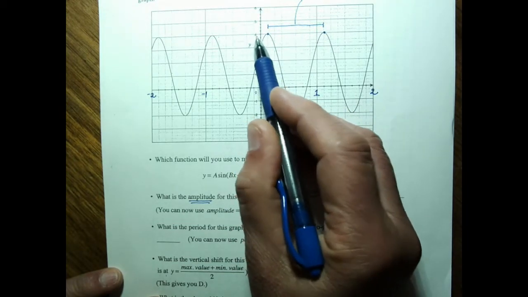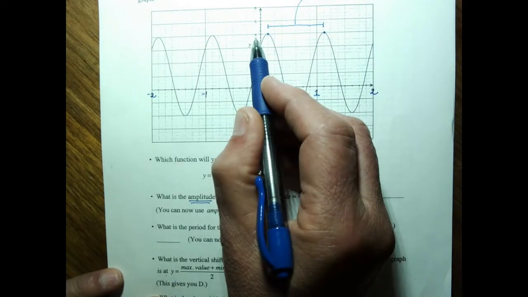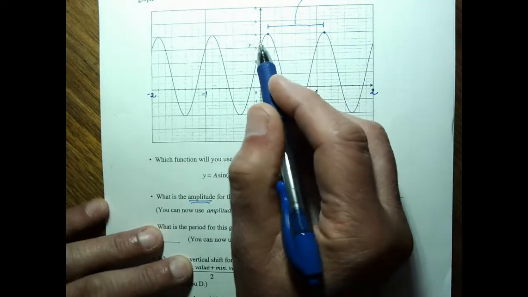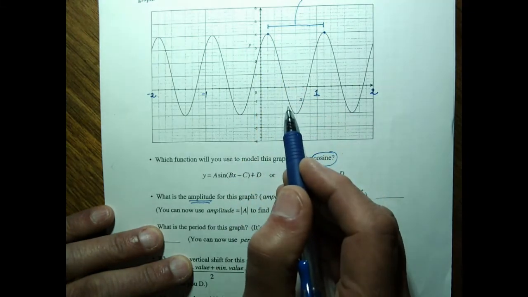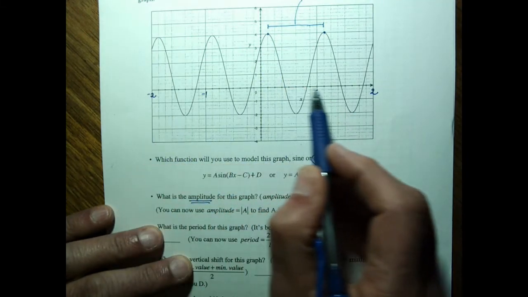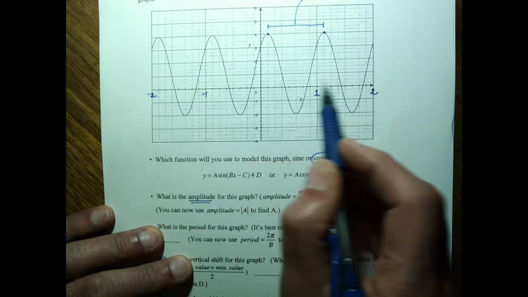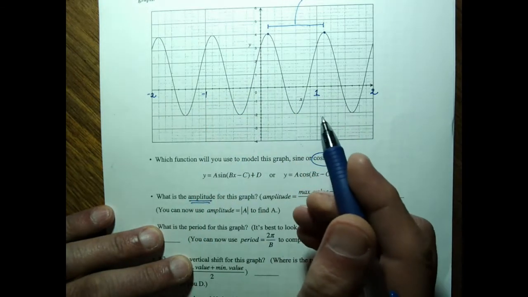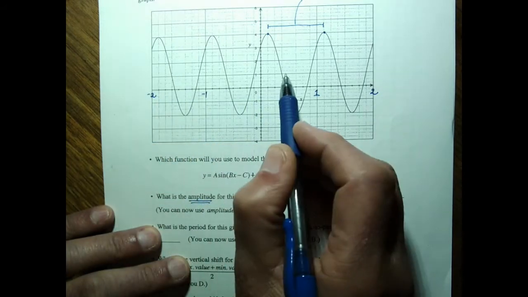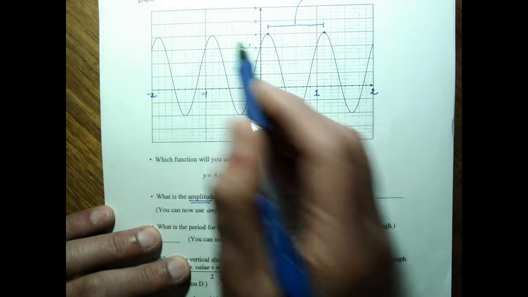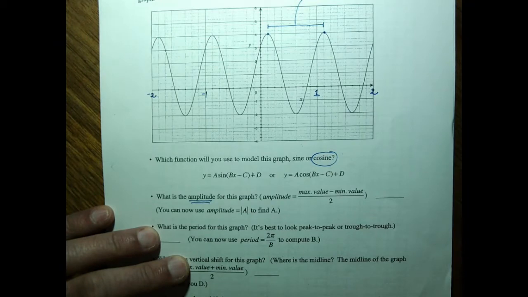You might kind of want to jump to the conclusion that 4 is the amplitude, but it's not 4 because there's actually been a vertical shift of this graph. It's not centered right on the x-axis. There's been a vertical shift upward. So if you can find the midline and then find the distance from the midline to the top, that would give us the amplitude.